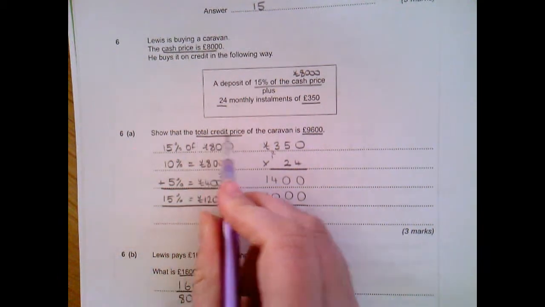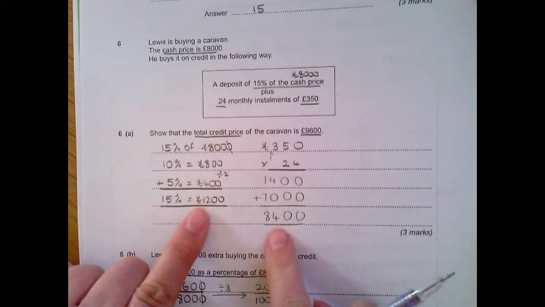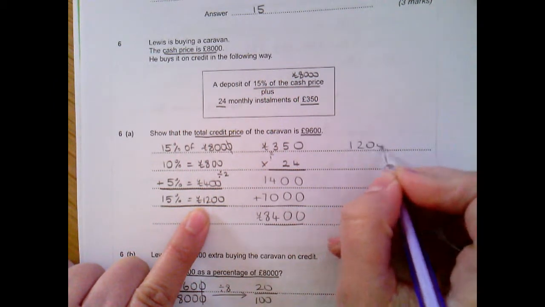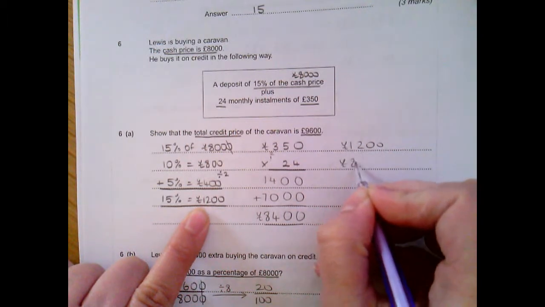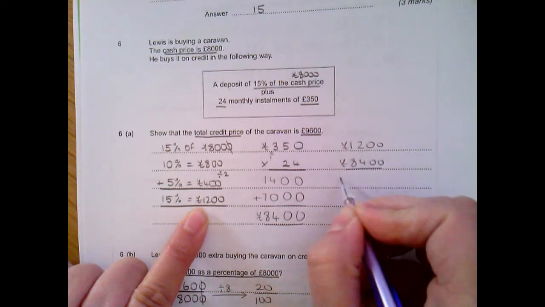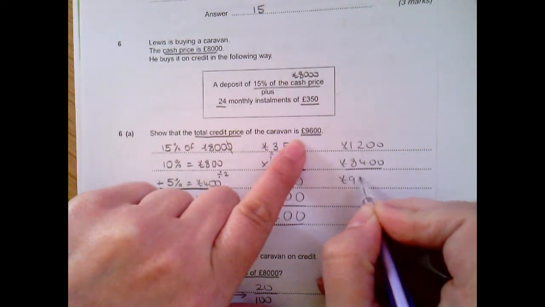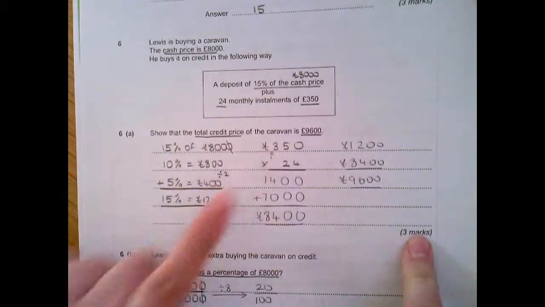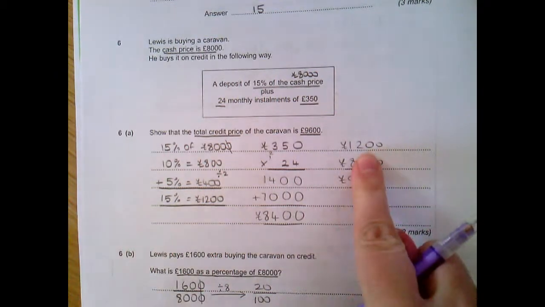And then the total credit price comes from adding those two together. So you just need to show at the end then that the £1,200 plus on the £8,400 is where their 9,600 is coming from. So 3 marks there, there's pretty much just a mark for each bit.